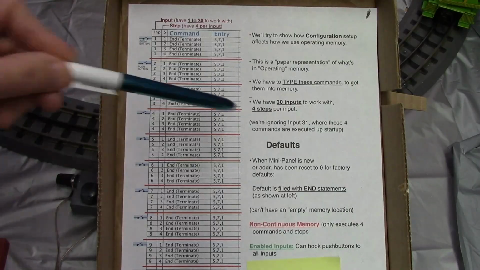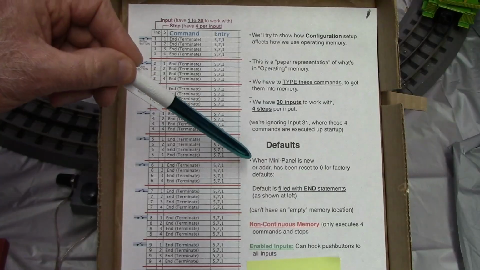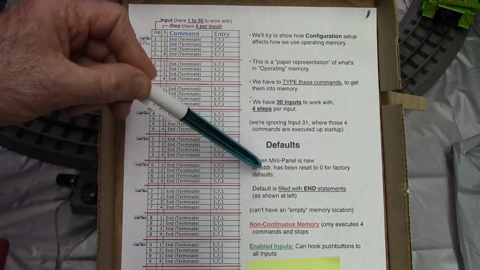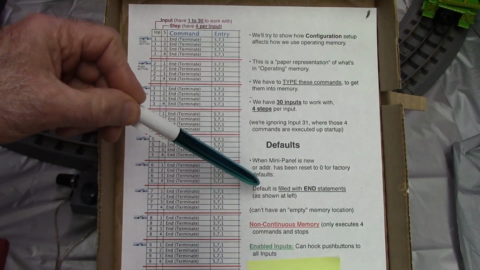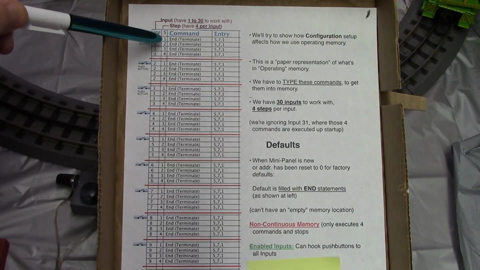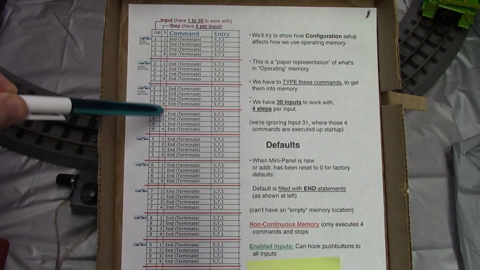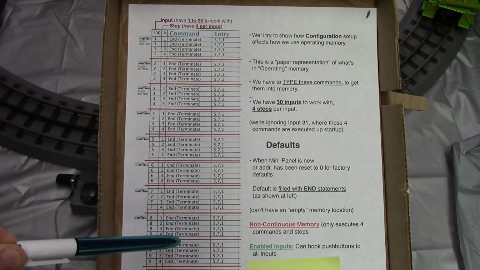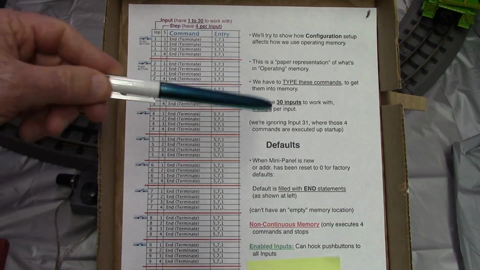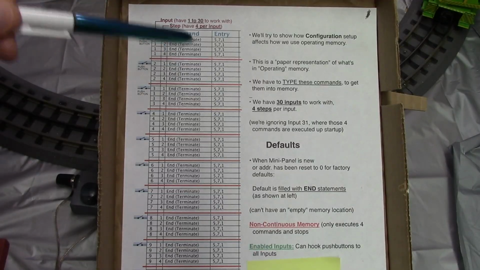Now let's talk about the defaults. When the mini panel is new, or the address has been reset to 0 to get it back to the factory defaults, the default is every location is filled with end statements, as shown at the left. And you can see, starting at input 1, step 1, we've got end statements in every location. That goes all the way down through input 31, I believe. And those are basically terminate statements, so they just stop everything.